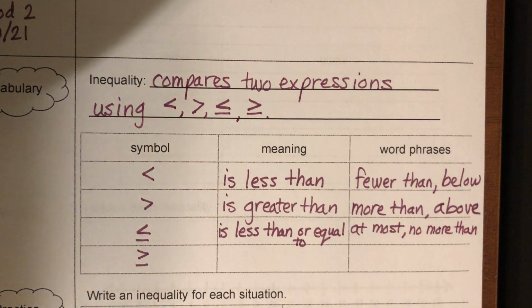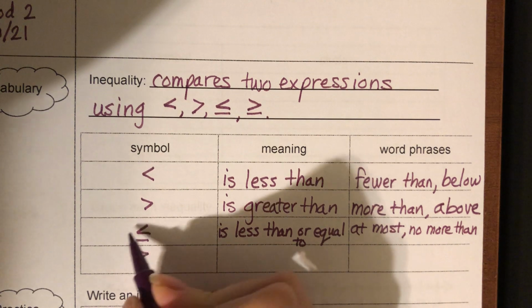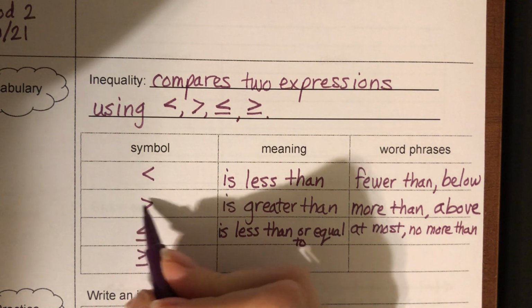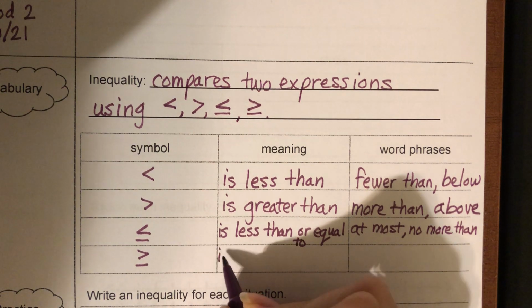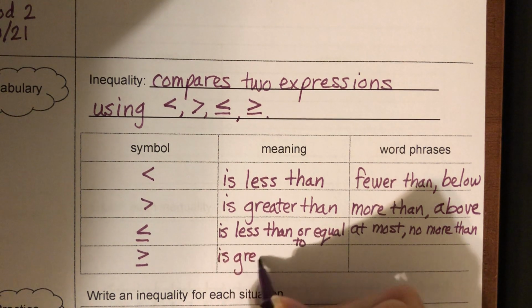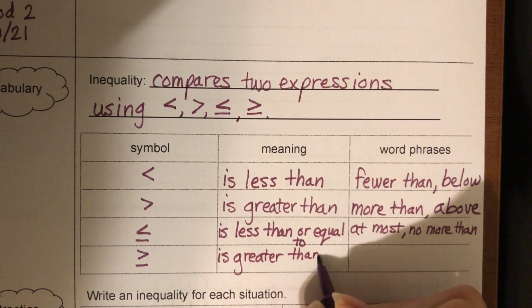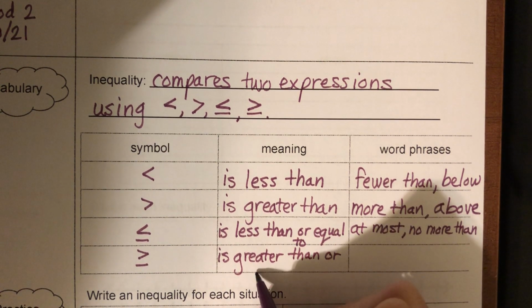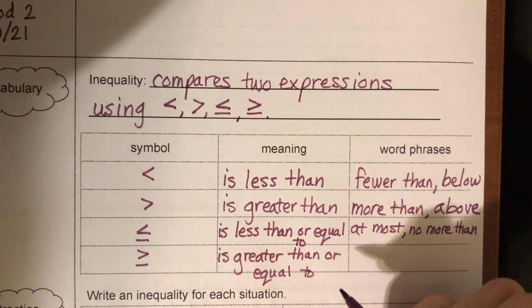All right, let's take a look at that last one. It is the opposite of this one right here, and it goes along with the greater than symbol. We call this one is greater than or equal to. Okay.